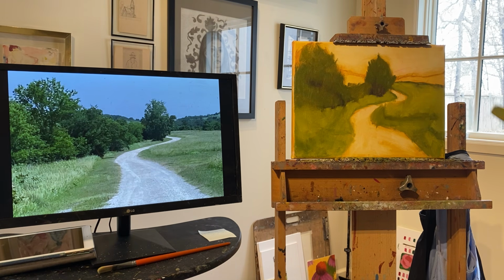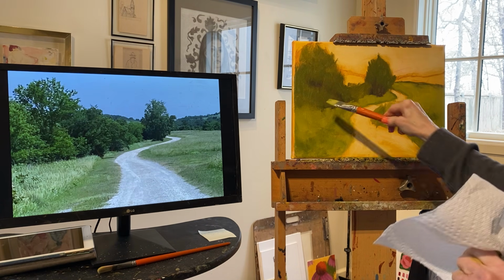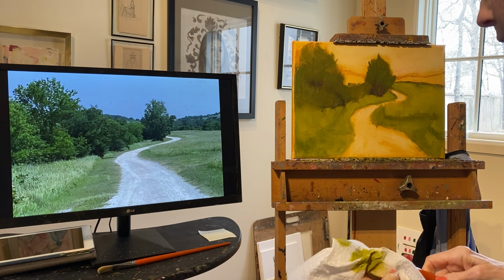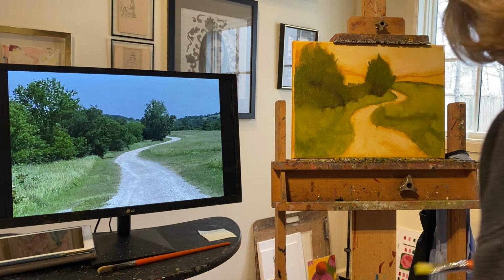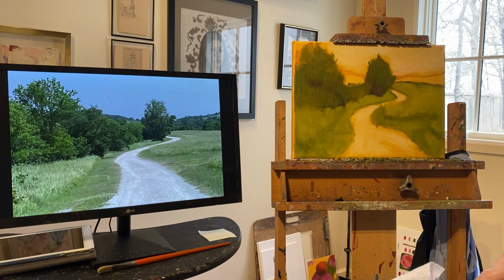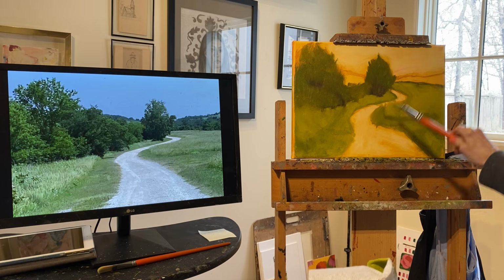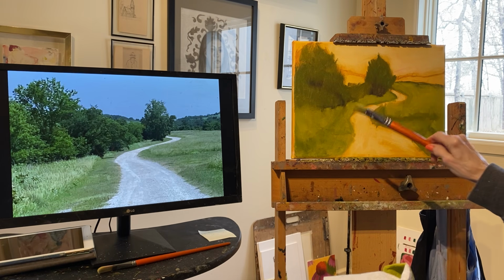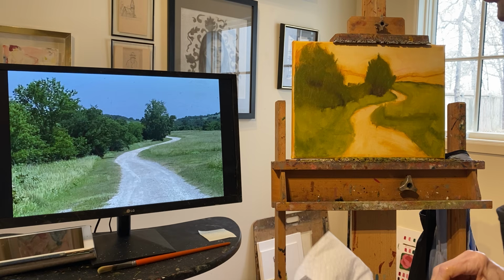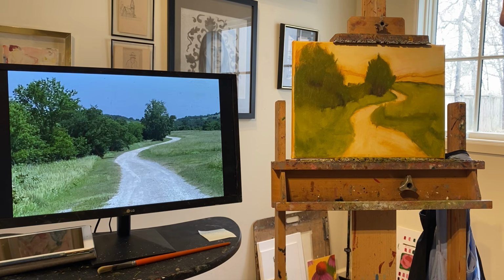Obviously, there's a lot of changes we're going to be making here, reestablishing these dark darks, but I want to move on. We can get so hyper-focused in one area and keep working and working and working, and then we've just overworked it. And we can't make decisions on one thing if we feel like something is off and we want to change it. Maybe it's other areas that are off instead. We can't make those decisions until we've covered our canvas with paint.